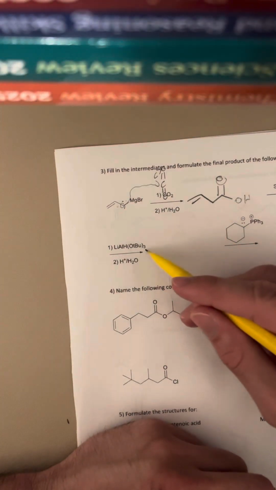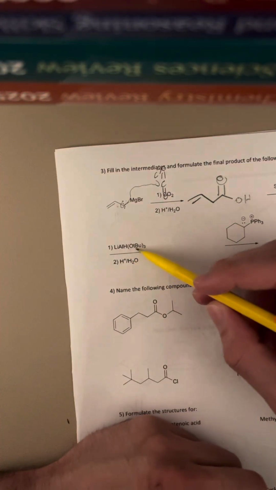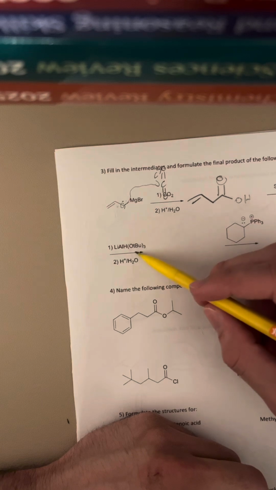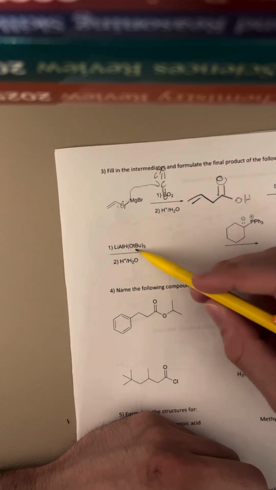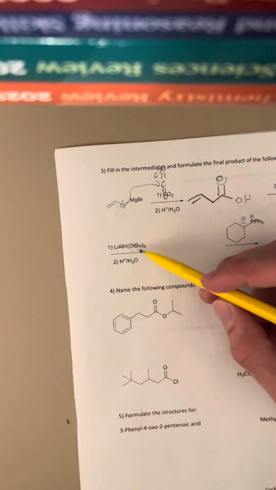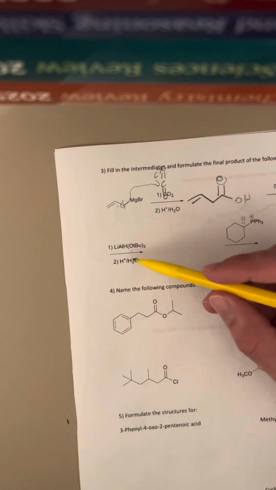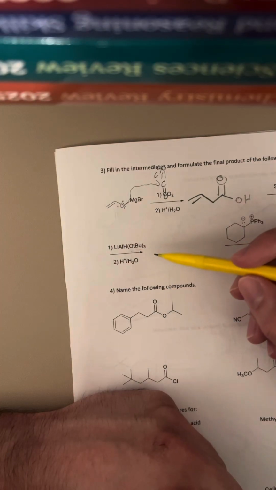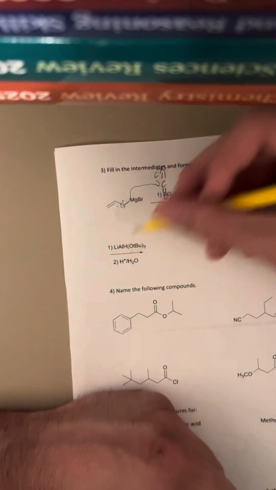So now this step right here, don't be freaked out. This is, I believe, tri-t-butoxy lithium aluminum hydride, right? Tri because there's three, t-butoxy because you have three O-t-butyl groups. And followed by protic workup.